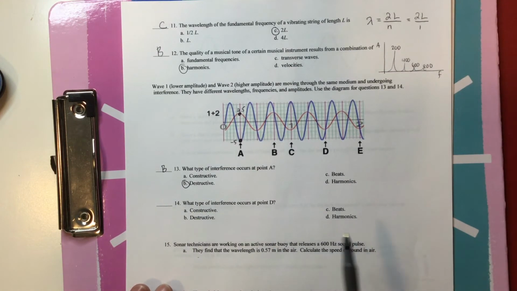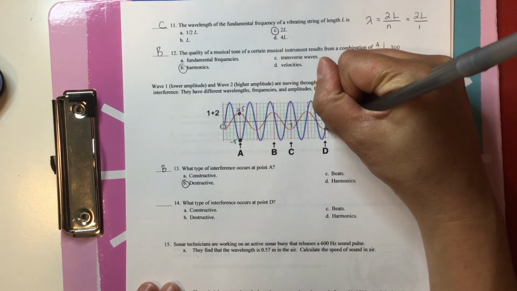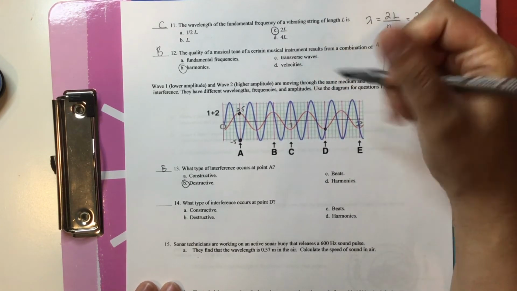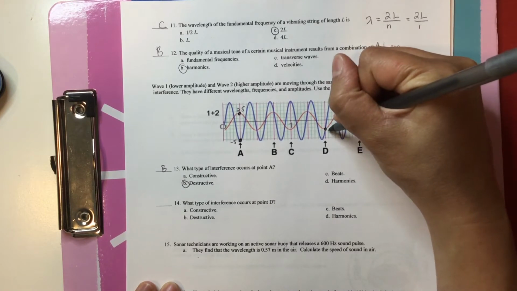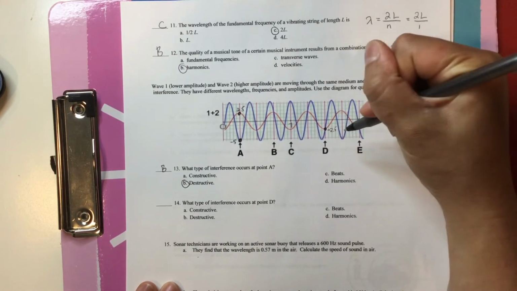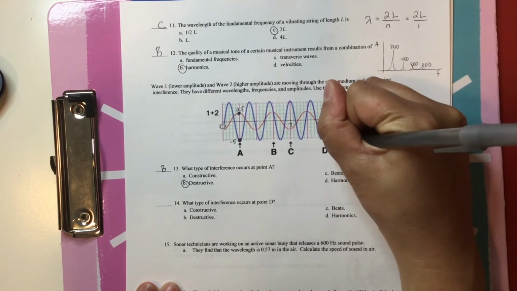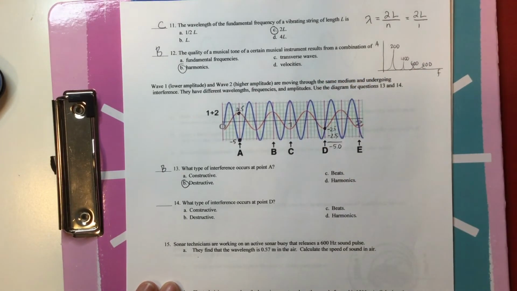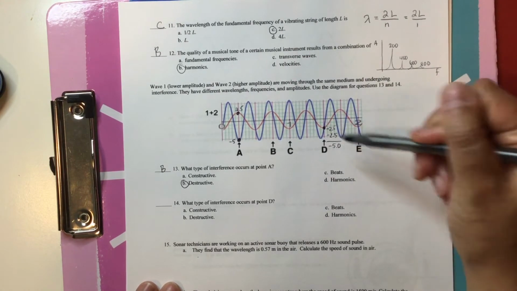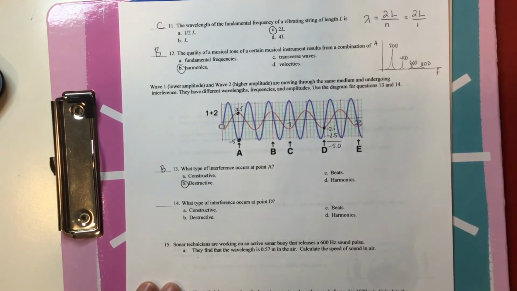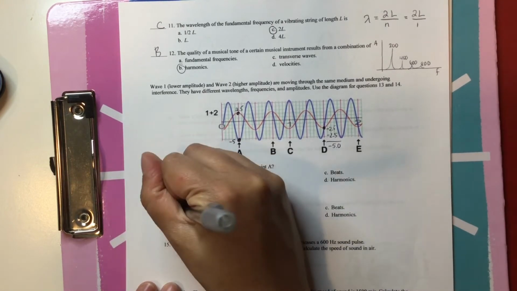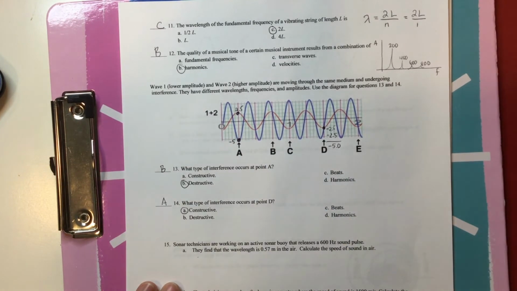At point D, on the other hand, both are negative. And let's see here. Blue has an amplitude of -2.5, and hey, so does red. When we add those two together, they have an increased amplitude. Now their amplitude is -5. That has two waves adding together to make a larger magnitude of amplitude. That is constructive interference for A.